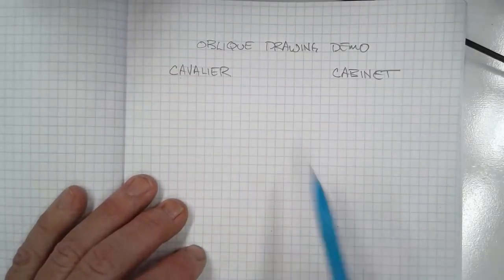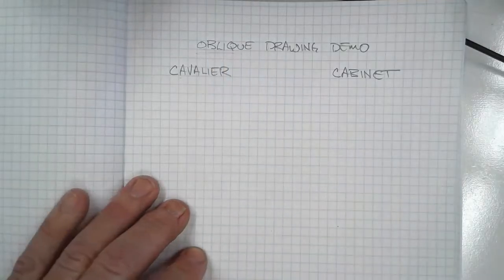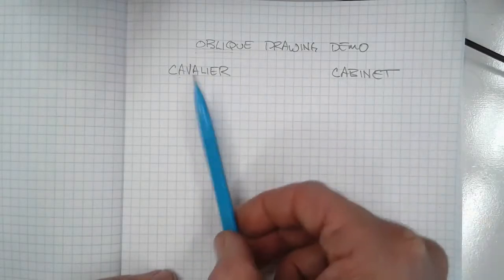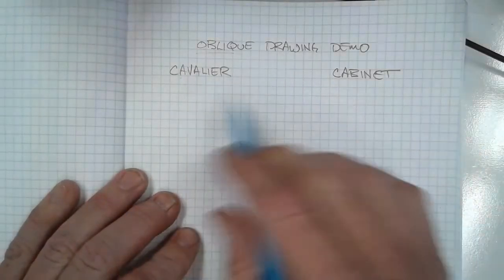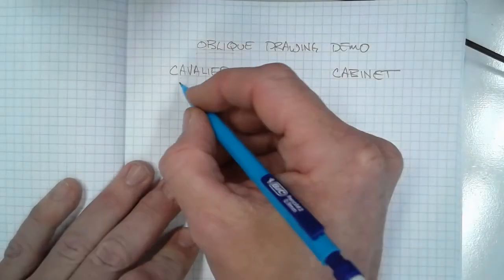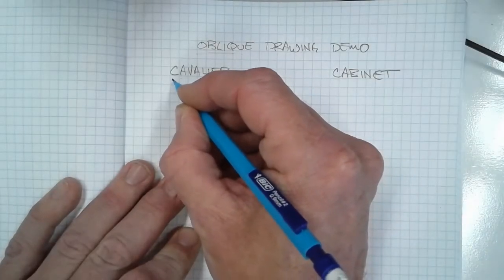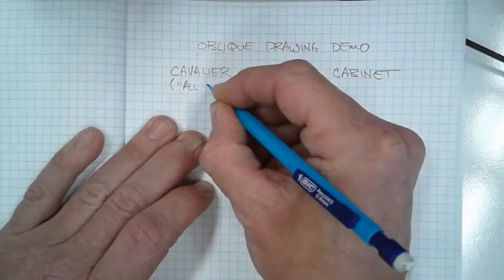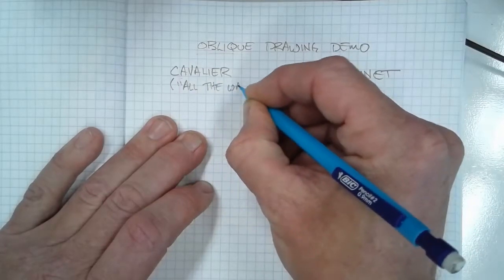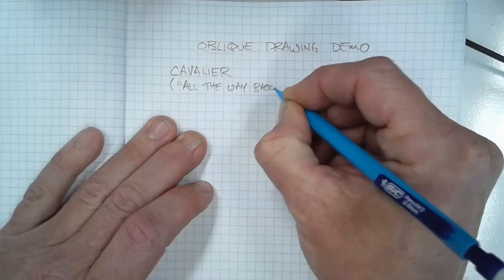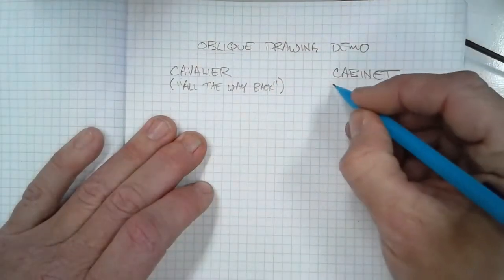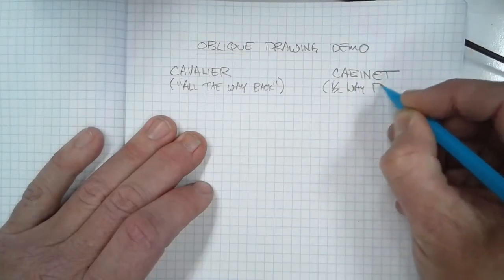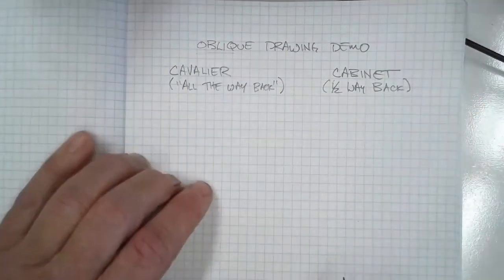So when we draw things in an oblique view or an oblique method, there are actually two types that we're going to discuss. One is cavalier and one is cabinet. I'll explain the difference between them in a moment, but let's put this on our paper right now. If you're taking notes for yourself, I would put this. Cavalier is all the way back, and cabinet we're going to say halfway back. And I'll explain what that means in a moment.